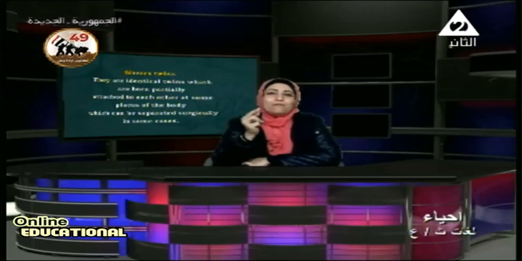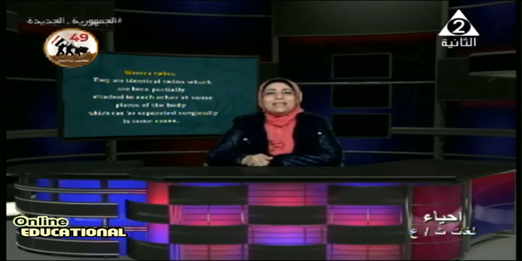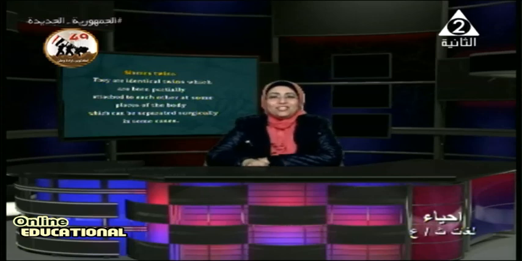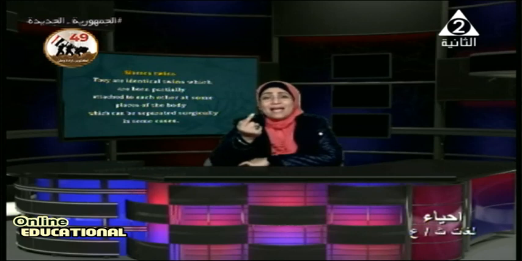If the babies come from one ovum and one sperm, they are two identical babies, alike in sex, like two boys or two girls. This is named Siamese or identical twins, from one ovum fertilized with one sperm.